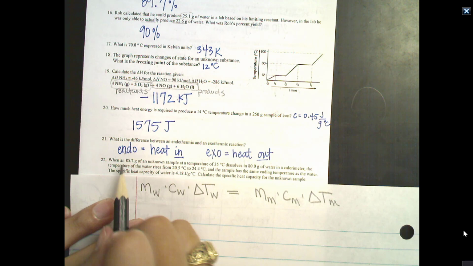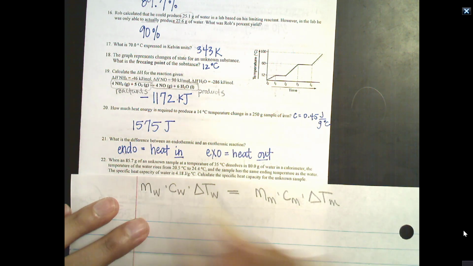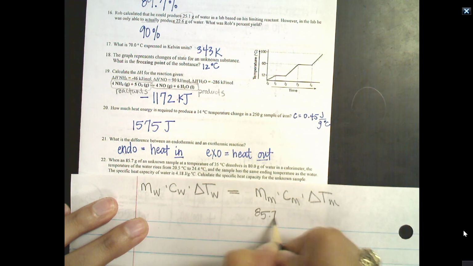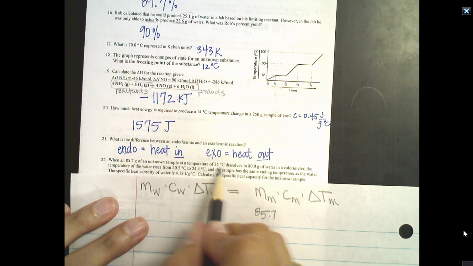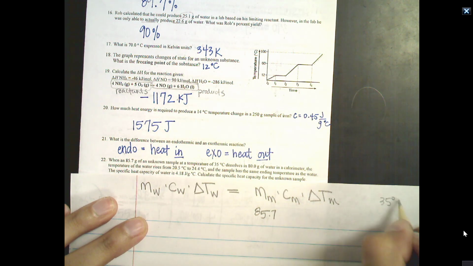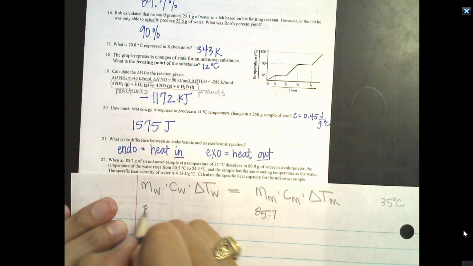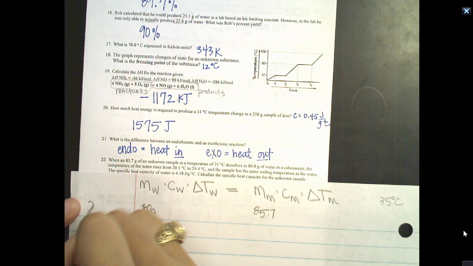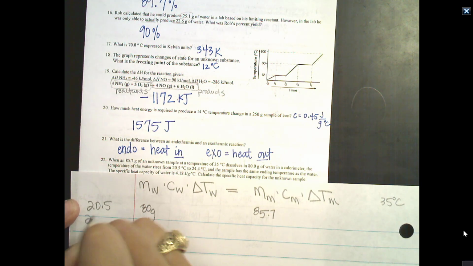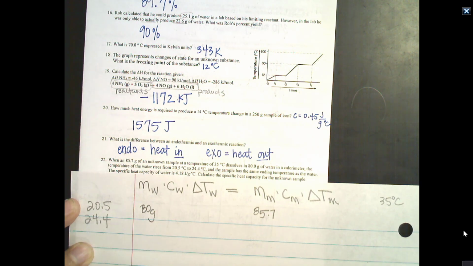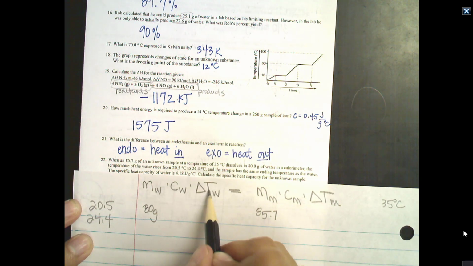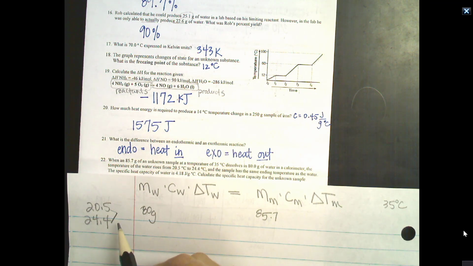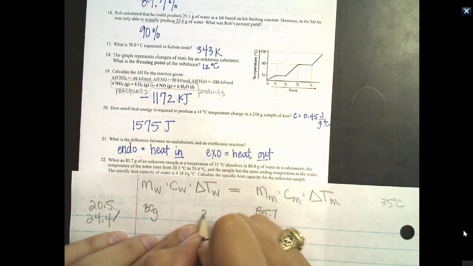So it says when an 85.7 gram unknown sample, that's the mass of my metal, 85.7, at 35 degrees, dissolves in 80 grams of water in a calorimeter, the temperature of the water rises from 20.5 to 24.4. So that's my change in temperature of the water, the difference between these two numbers. So 24.4 minus 20.5. I used 3.9 here.